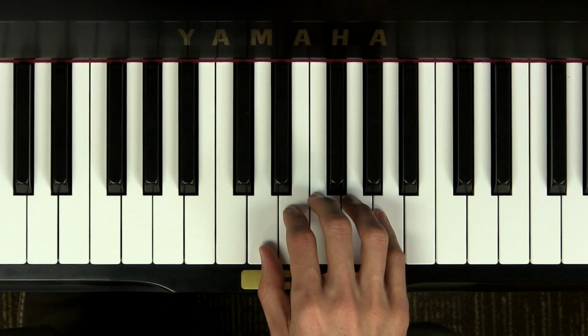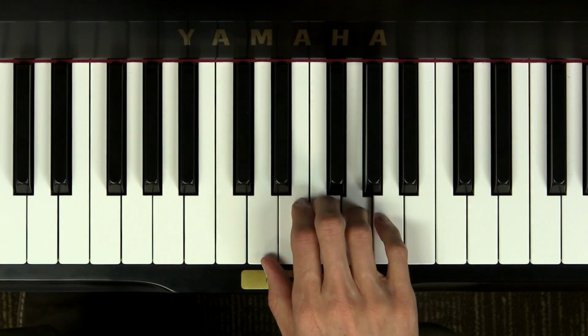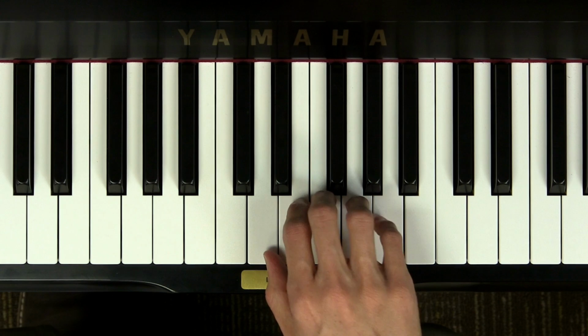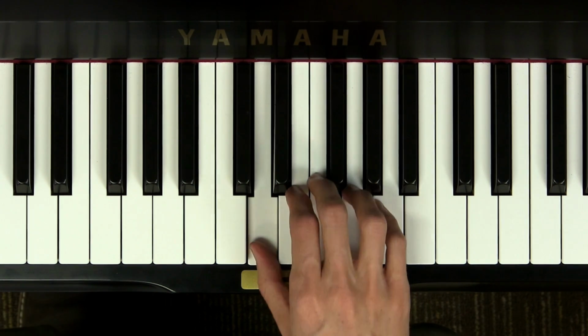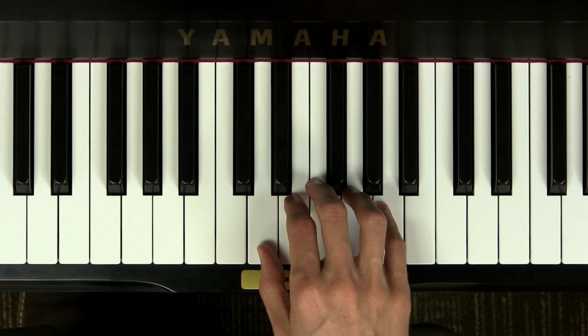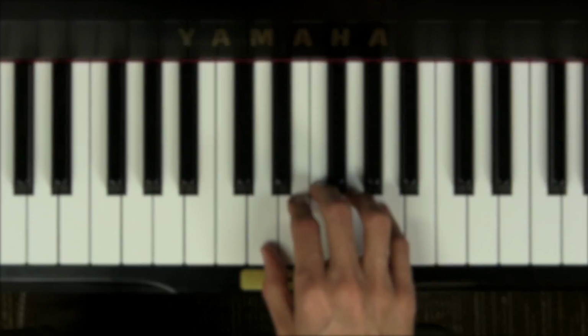Good. If we put all those pieces together, it will sound like this. This is the dance of the wild and running horses. Now press pause, and I'd like you to play that phrase 5 times by yourself. When you can do that confidently, press play to go on.